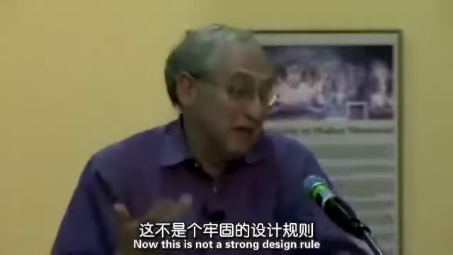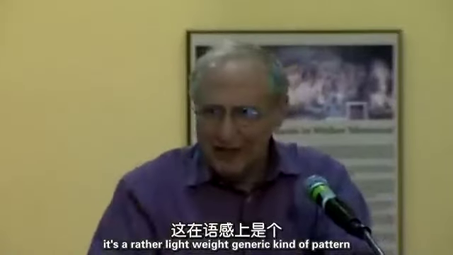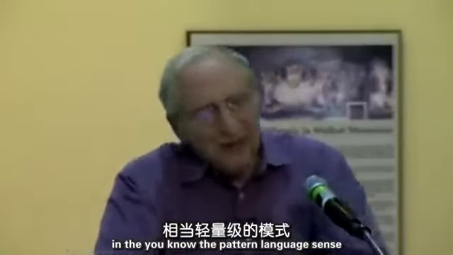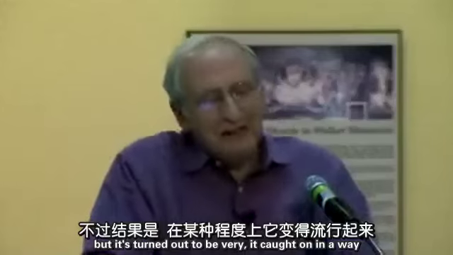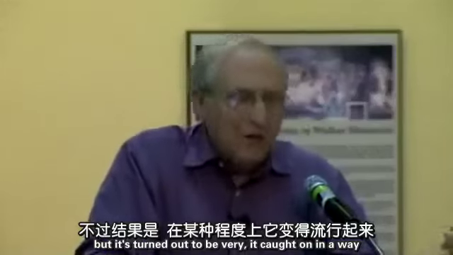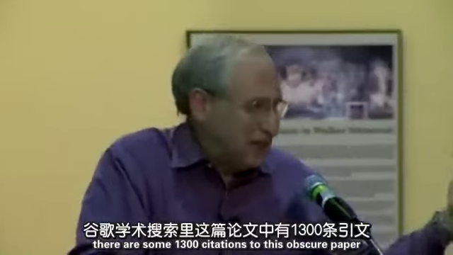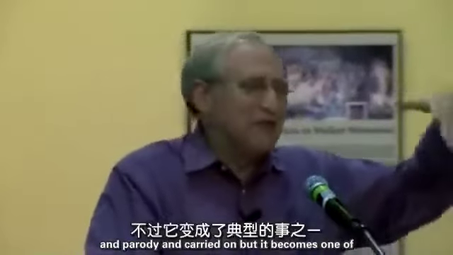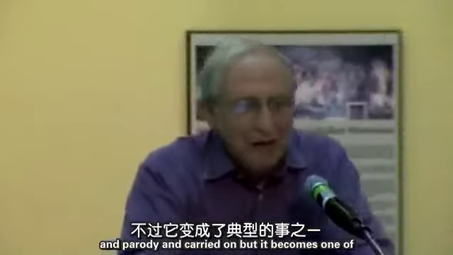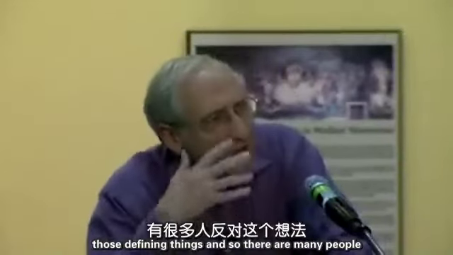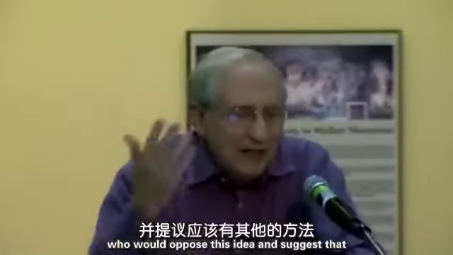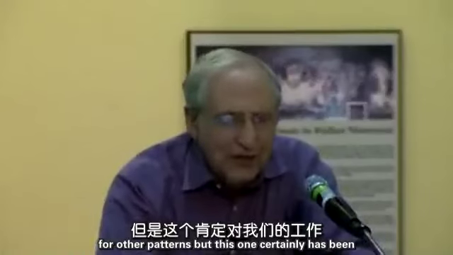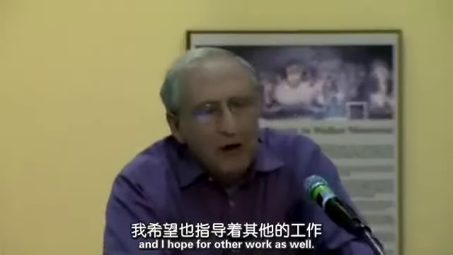Now, this is not a strong design rule. It's a rather lightweight, generic kind of pattern in the pattern language sense, but it caught on in a way. There are some 1,300 citations to this obscure paper on Google Scholar, and it's been extended and opposed and parodied and carried on, but it becomes one of those defining things. There are many people who would oppose this idea and suggest that there are other ways to do it, and I think there is room for other patterns, but this one certainly has been a guiding one for our work, and I hope for other work as well.